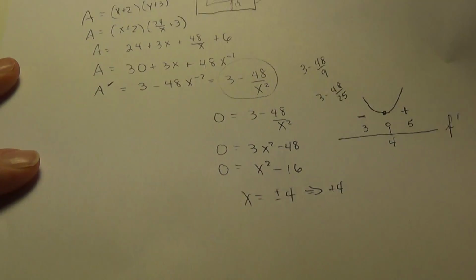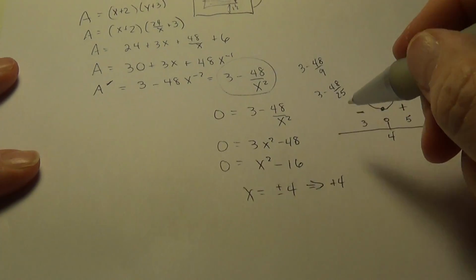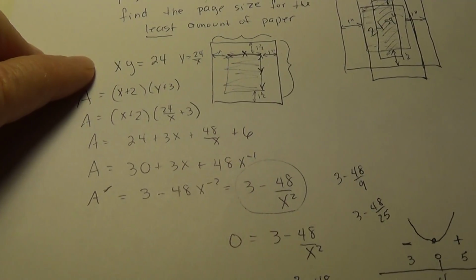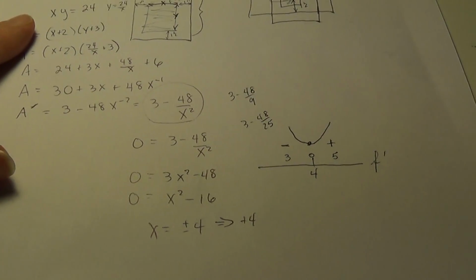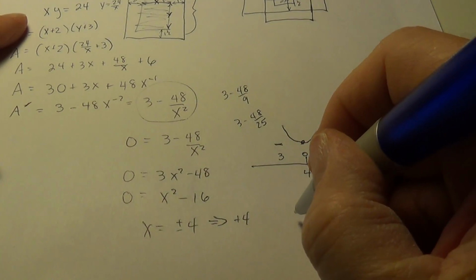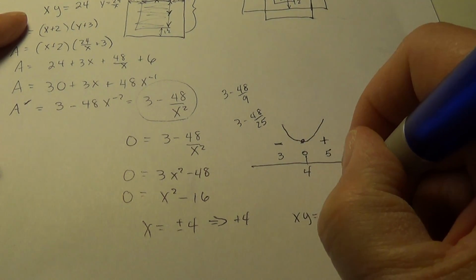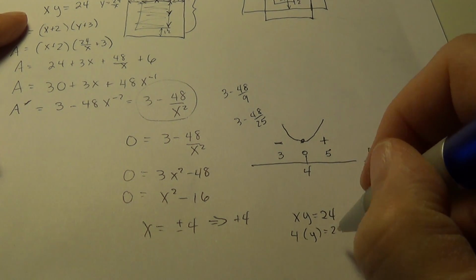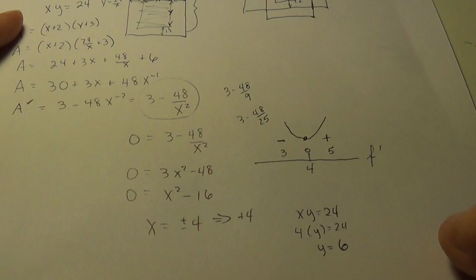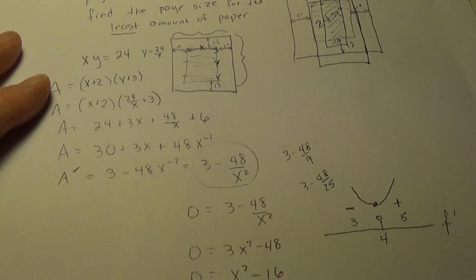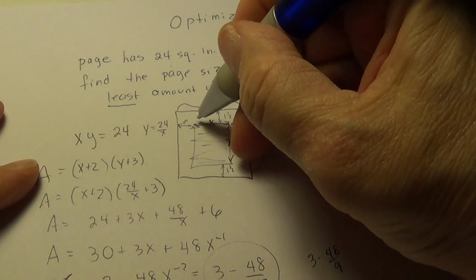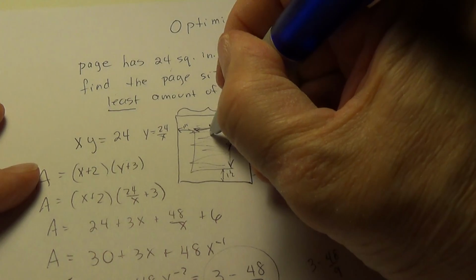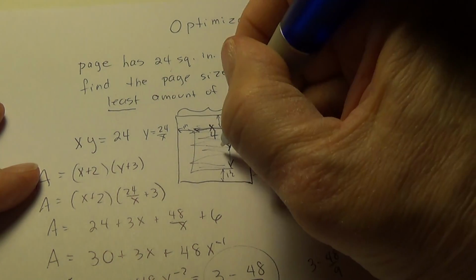So what are the dimensions? Well, we know x is 4, and we have the relationship x times y equals 24. So that'll help us find our y dimension. Since x is 4, y equals 6. Looking back at how I set up my page, x is my 4 and y is my 6.